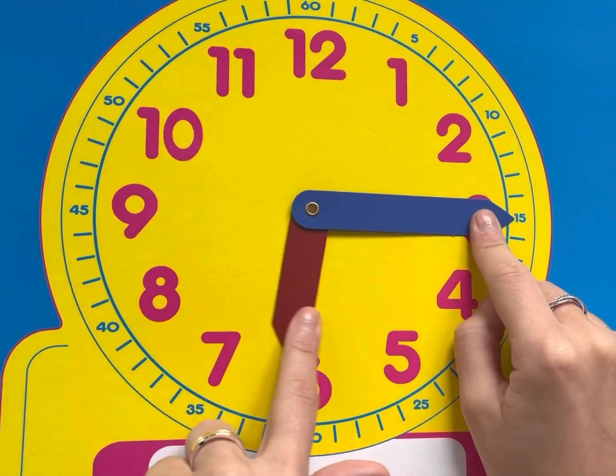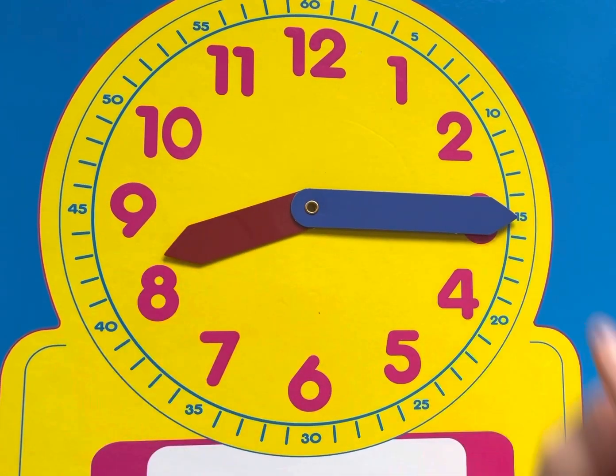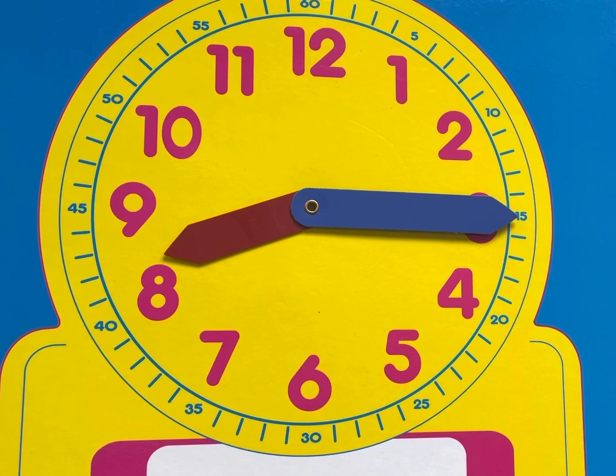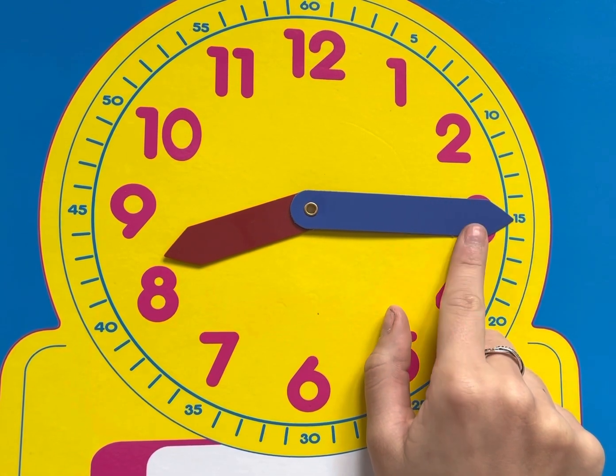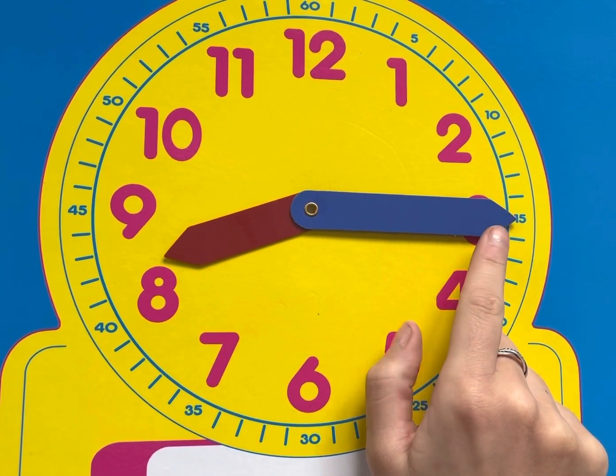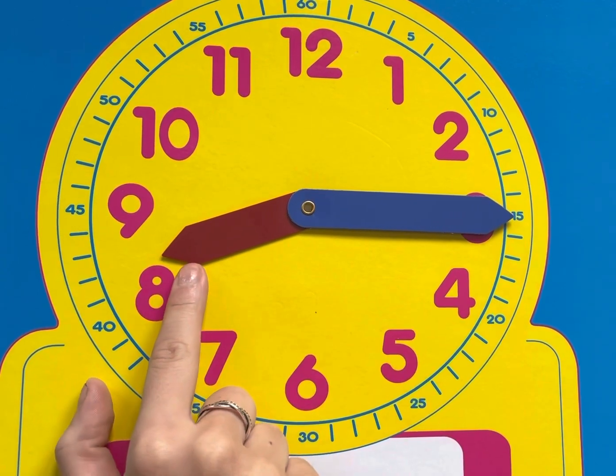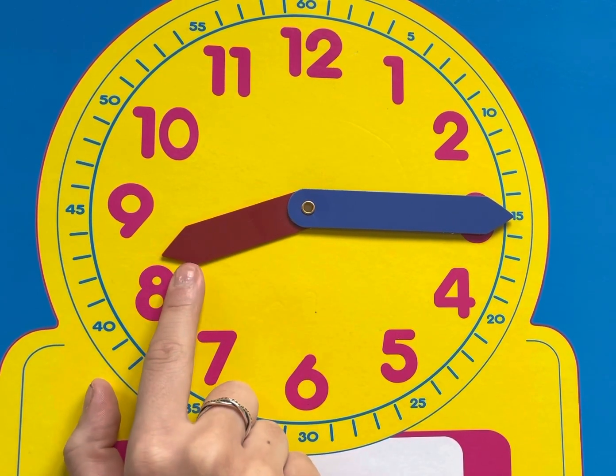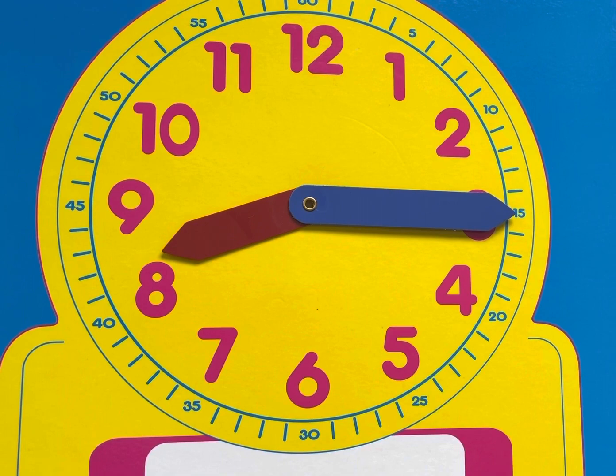So what time do we think it would be if the clock showed this? Well, we know that if the minute hand is on the 3, it's 15 minutes past. So let's look at the hour hand, and that's on the 8. So that means that it's 8:15.